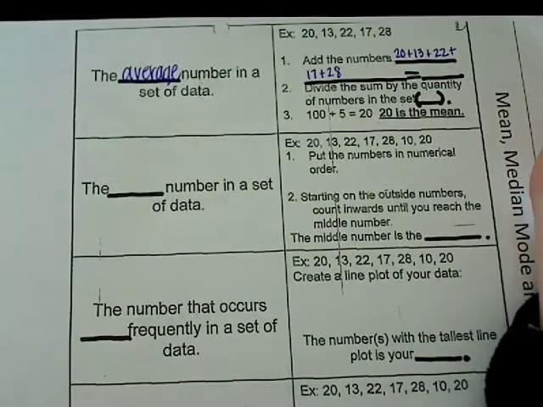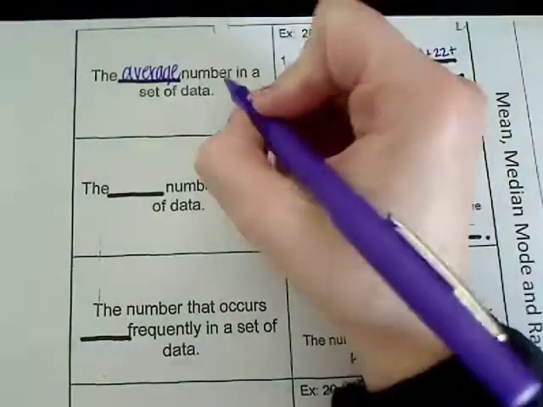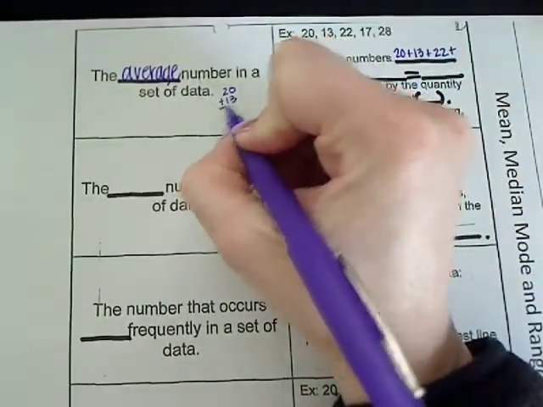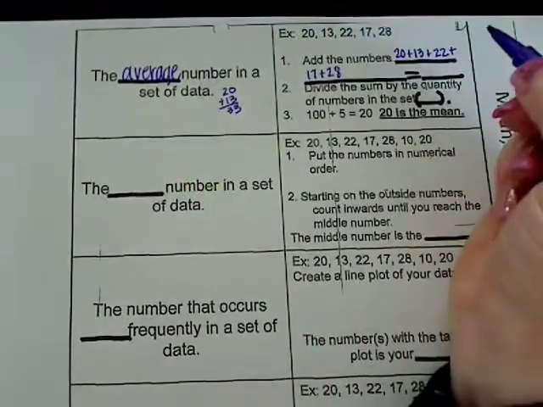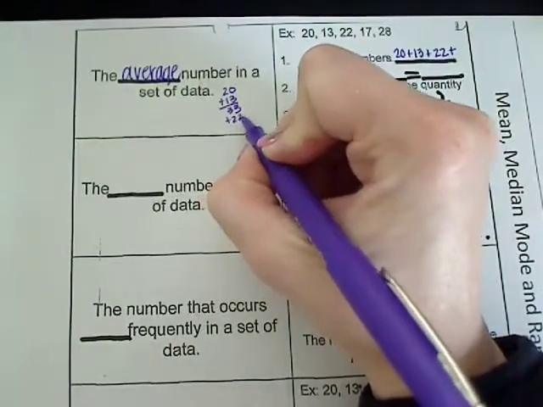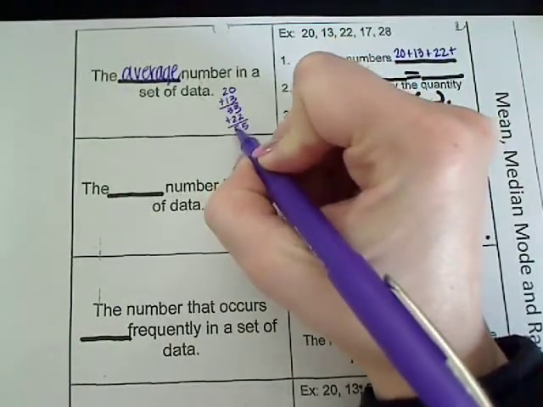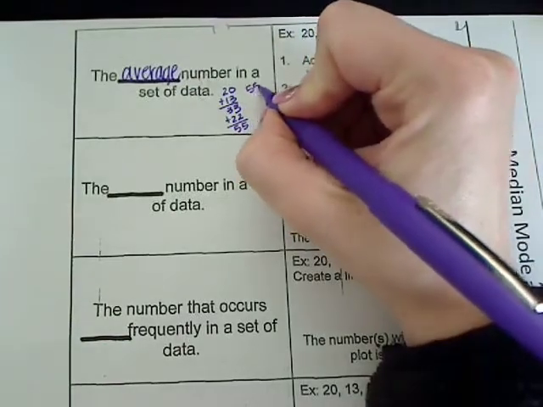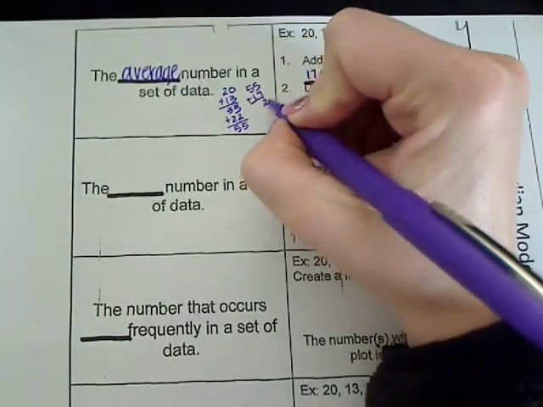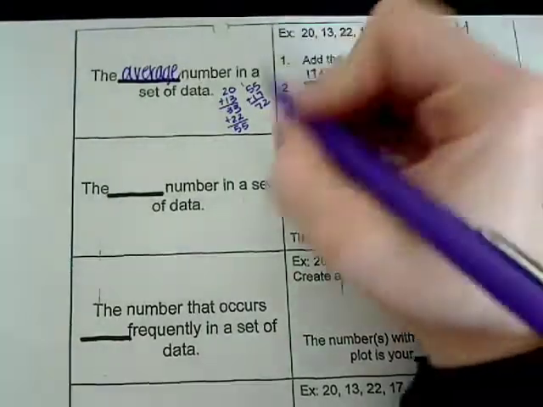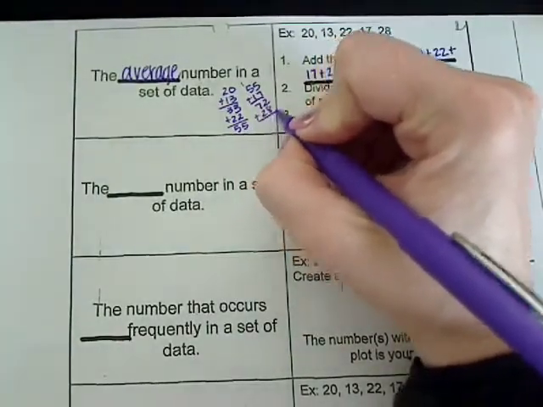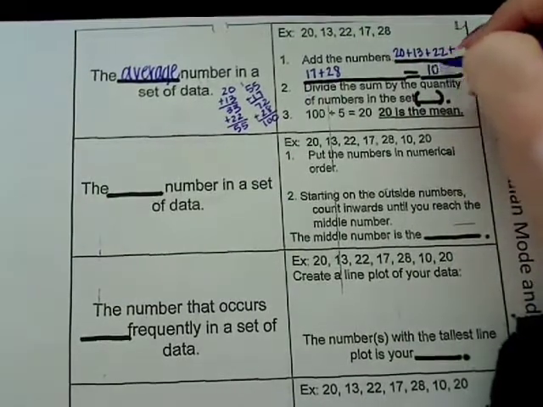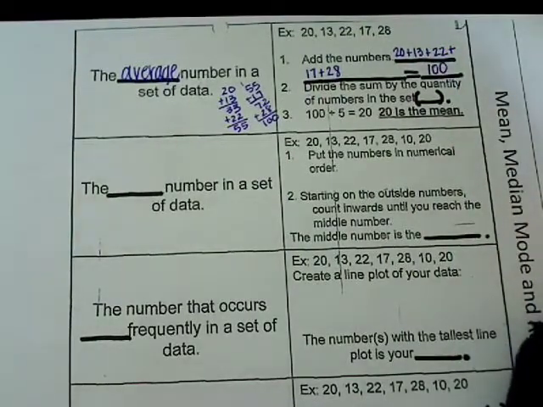And when I add all those numbers together, I'll do it over here. 20 plus 13 is 33. And I'm going to add 22. That's 55. Now we'll add 17 to that. That's 72. And then add 28. I get 100. So when I add all my numbers up, I'm going to get 100.